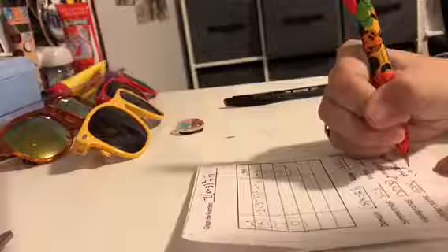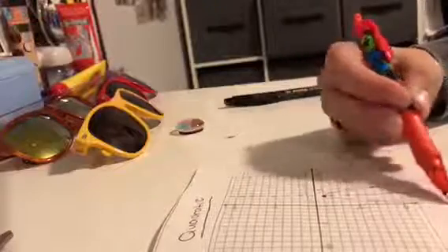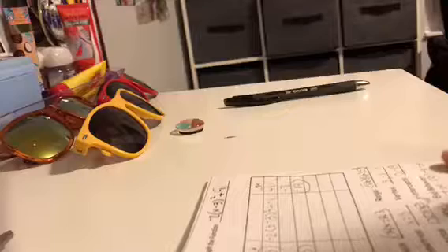Now we will be doing the end behavior. As x approaches infinity, f of x approaches -infinity. Now, as x approaches negative infinity, f of x also approaches negative infinity.